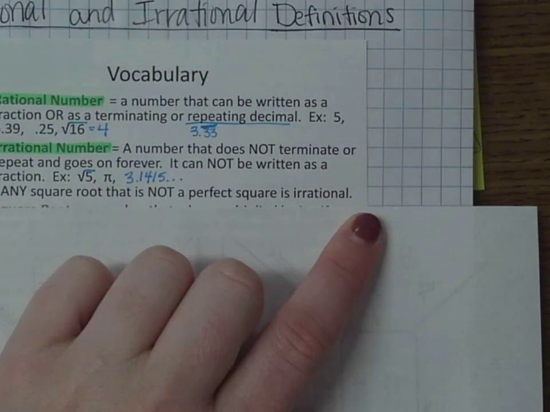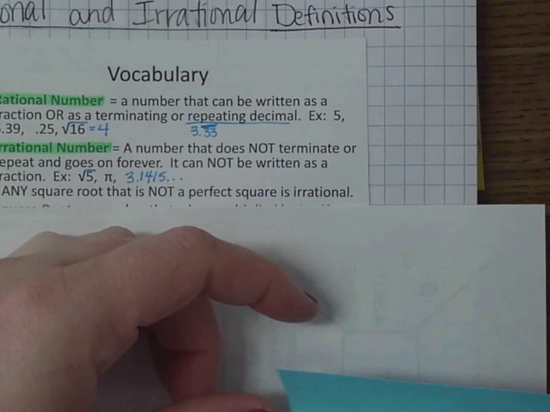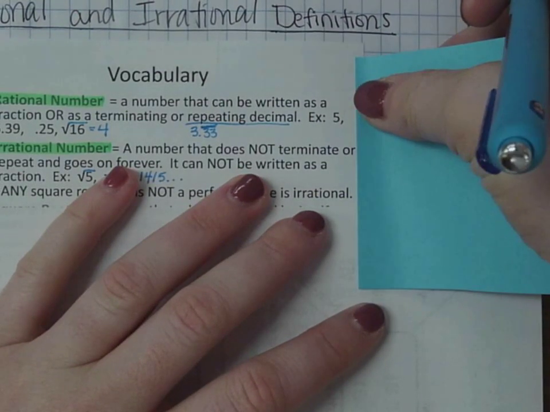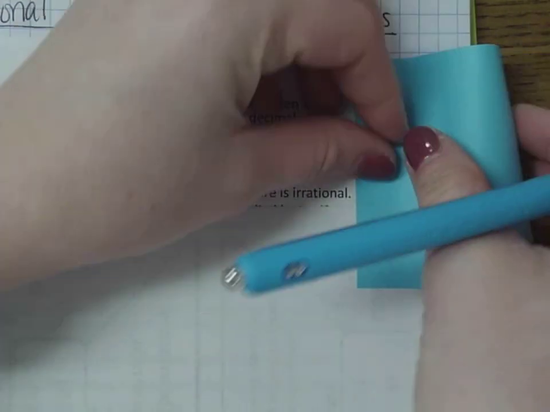Something I want you to write, and I'm going to put it on a sticky note.